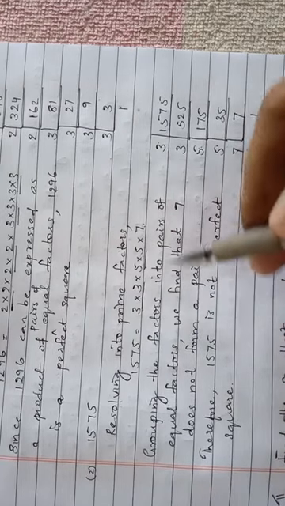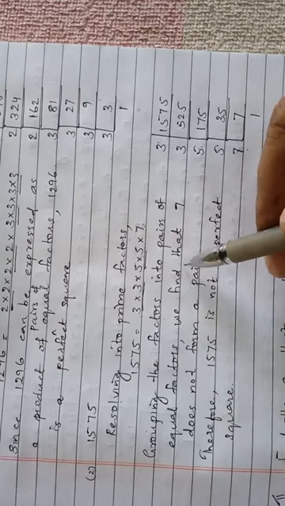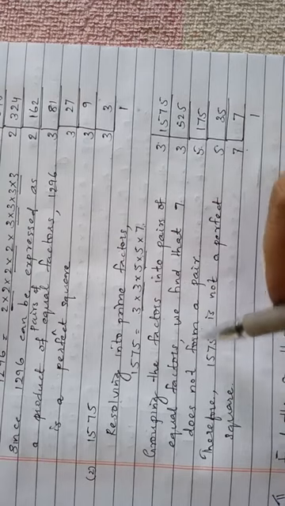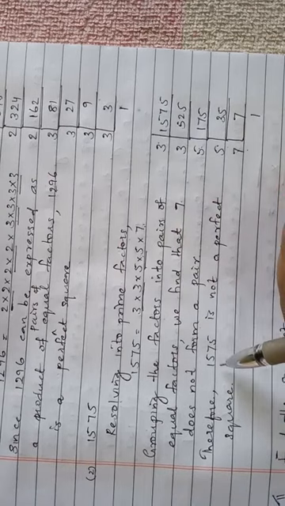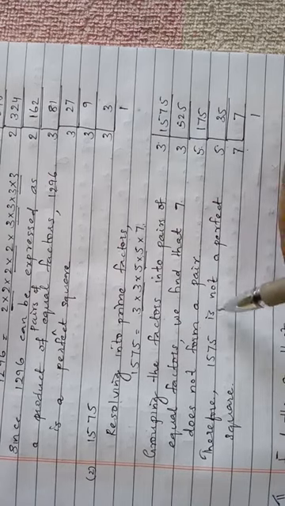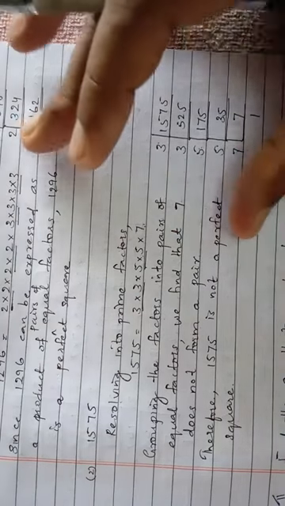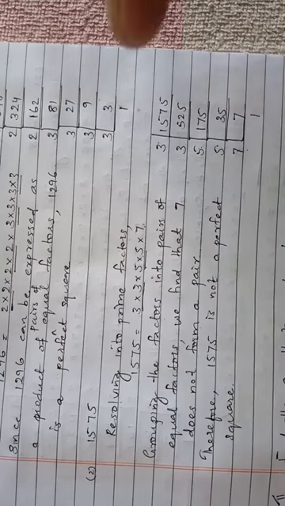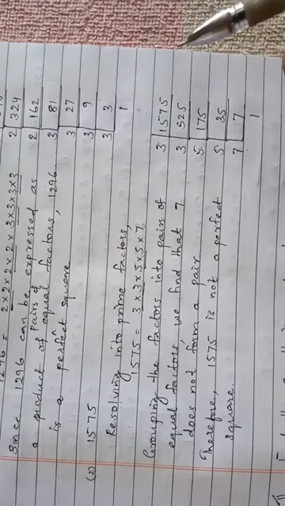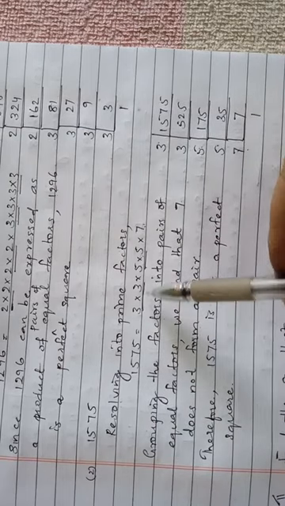Grouping the factors into pairs of equal factors, we find that 7 does not form a pair. Therefore, the given number 1575 is not a perfect square. So this is the first type, checking whether the given number is a perfect square or not. So first step, do the prime factorization, then resolve into prime factors, then make groups.